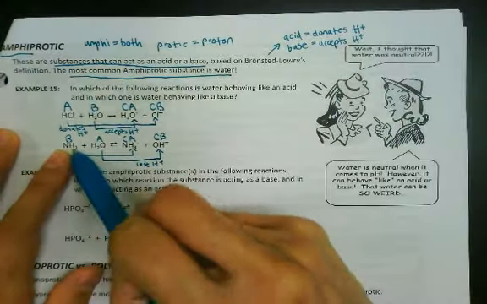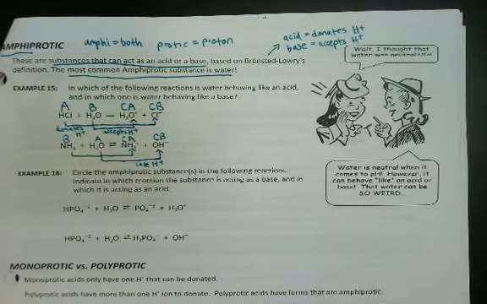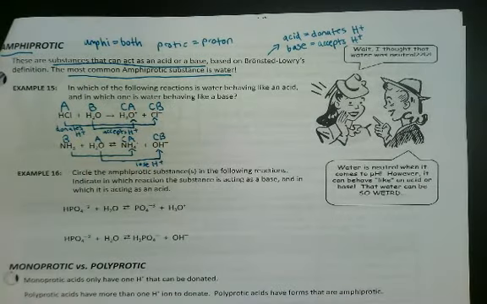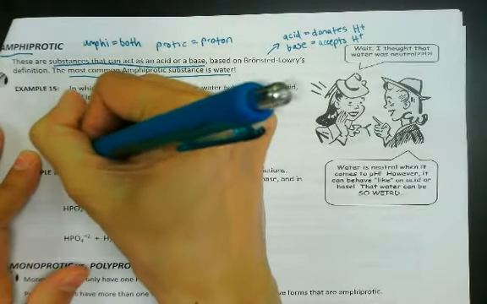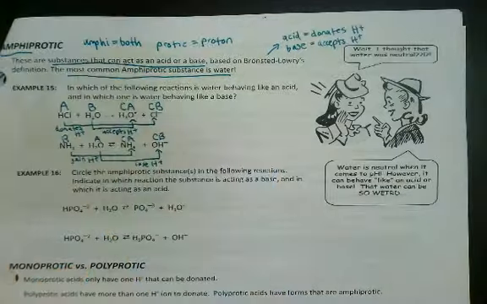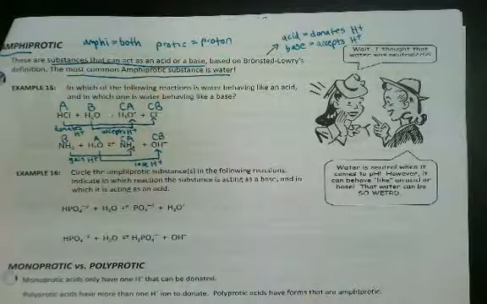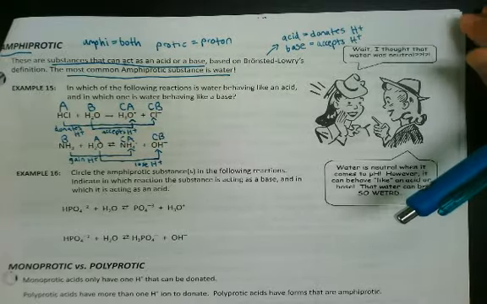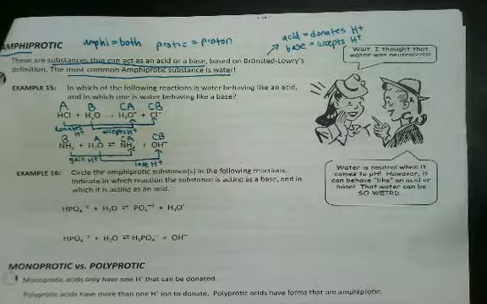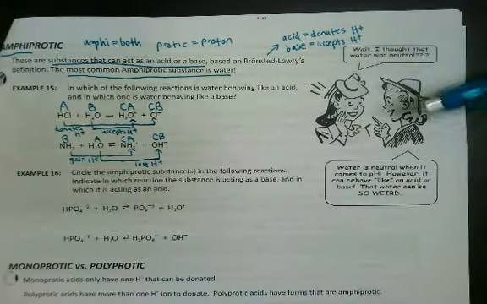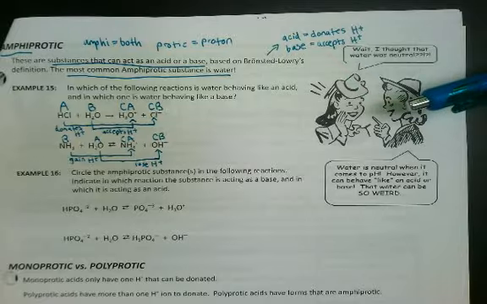But you could double check yourself and see that yes, NH3 is indeed accepting a hydrogen ion. So yes, it must be the base in this scenario. Okay? Again, you have to compare your sides. If it helps you to draw those arrows, do that. Any questions there? Again, water is famously amphiprotic. It can accept or donate a hydrogen ion based on whatever it's paired up with in the reactant side.